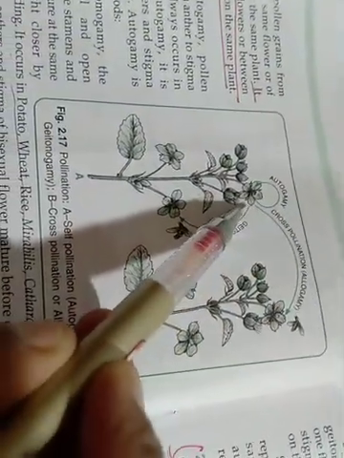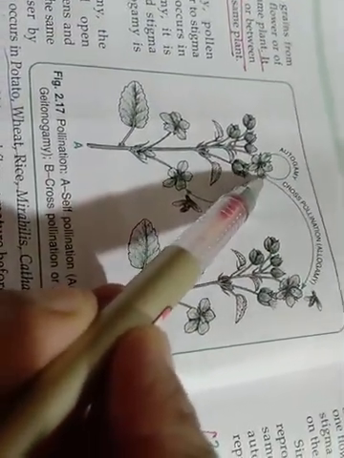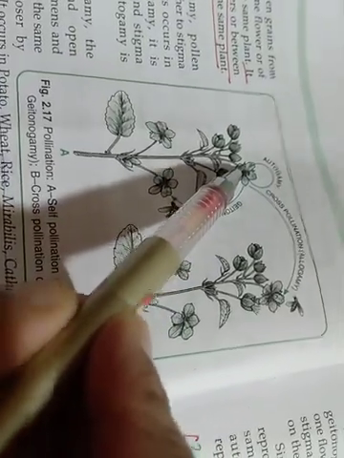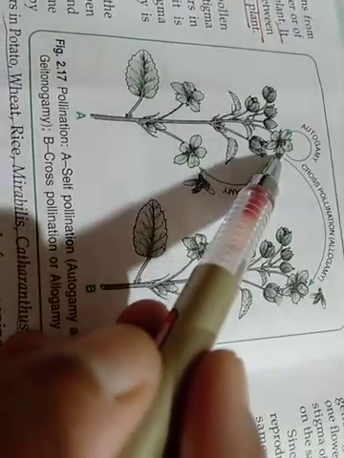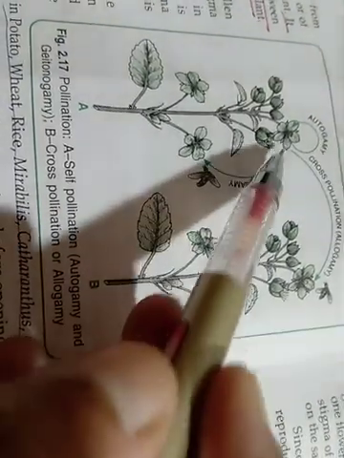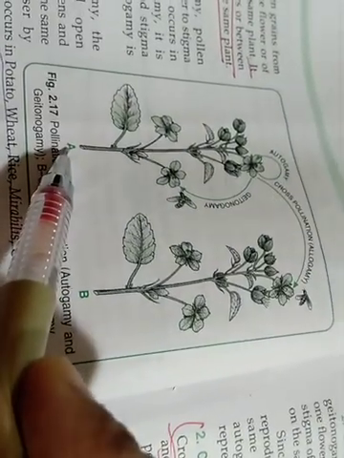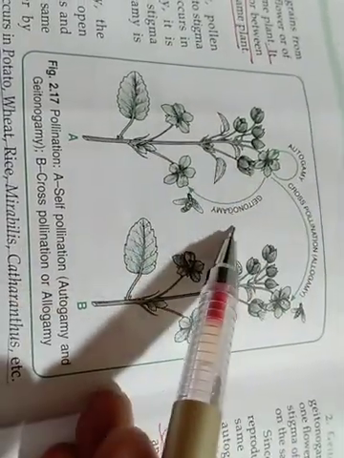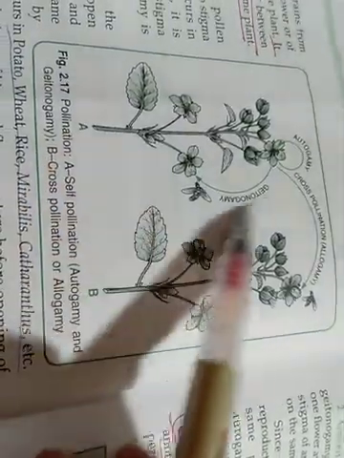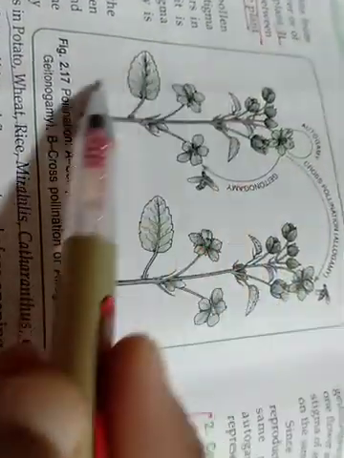I'll show you a clearer diagram in our own text. Look at this over here. This is autogamy. That means the male fertilizes a female on the same flower on the same plant, right? Geitonogamy means when the male fertilizes the female between two different flowers but on the same plant. Whether you say auto or geitonogamy, both mean self-pollination because the parent plant is the same.